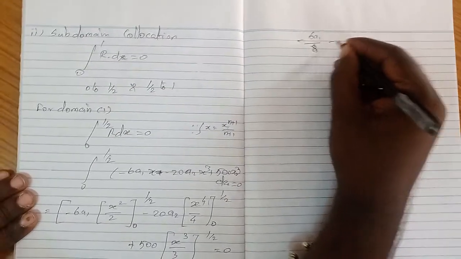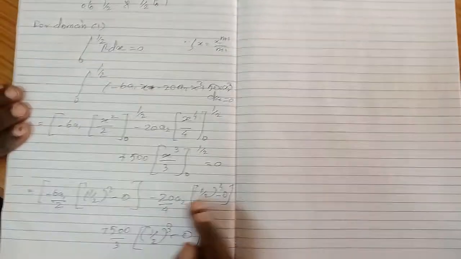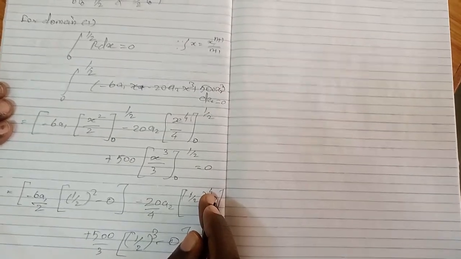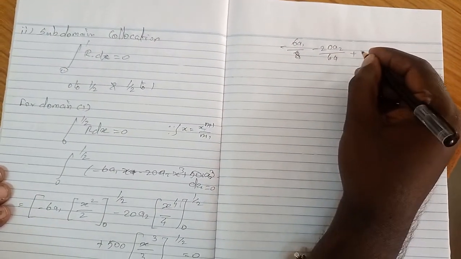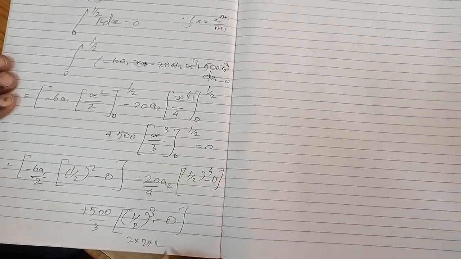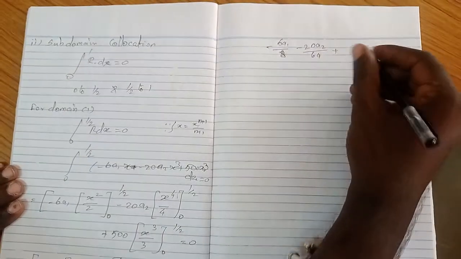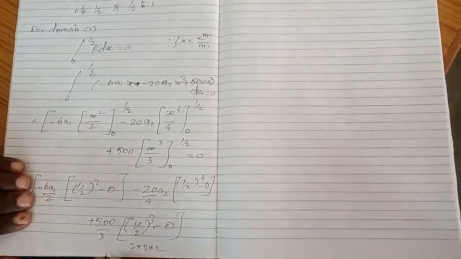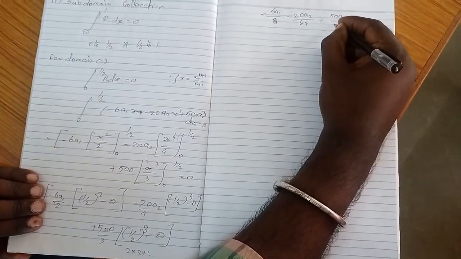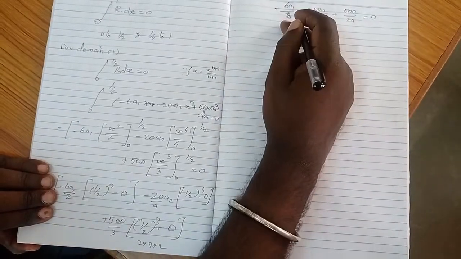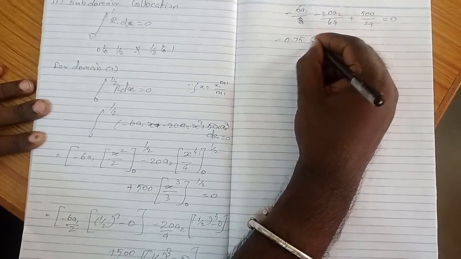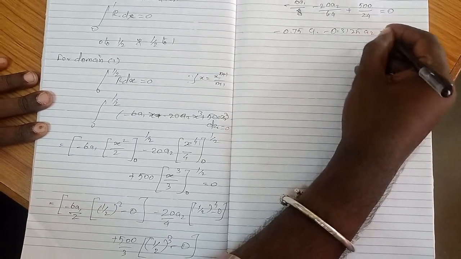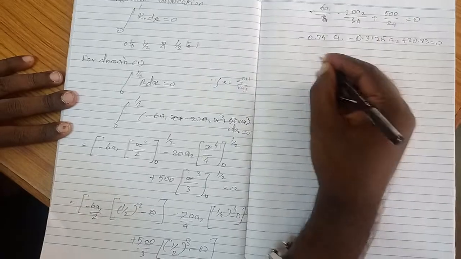After that, minus 20a2 divided by the same thing. What happens, 20a2 divided by 4, with 2 to the power 4 being 16. So 4 into 16, I got 64. Plus, 2 cross 2 cross 2, 2 cube is 8, so 500 divided by 3 is already available. So the 8 into 3 I got 500 divided by 24 is equal to 0. If I simplify these terms using a calculator, I can get minus 0.75a1 minus 0.3125a2 plus 20.83 is equal to 0.